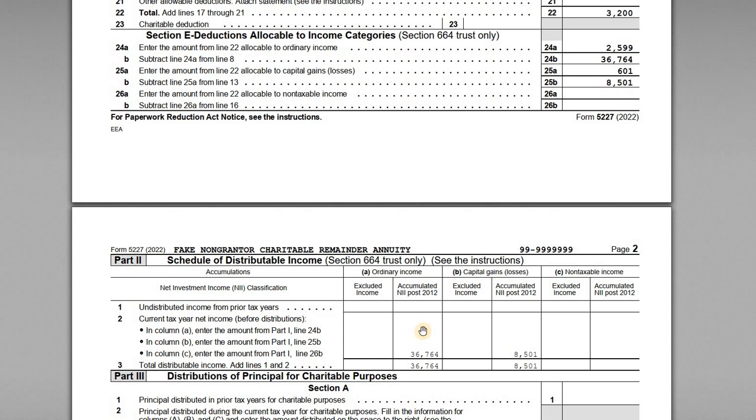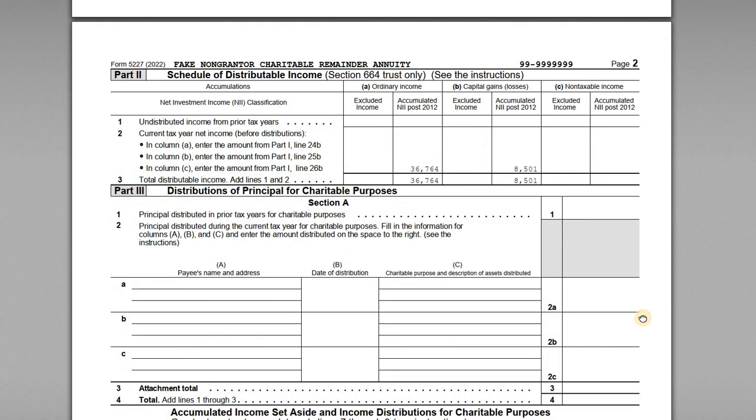Because this trust was formed in 2022, well after the NIT issue, it's all in accumulated NII post-2012. So that's why we're using the post-2012 columns for both of these categories. So we've got the ordinary income in here, column A, box 2, and then the capital gains in column B, box 2, right? And then again, C, non-taxable income is left blank because we don't have any.